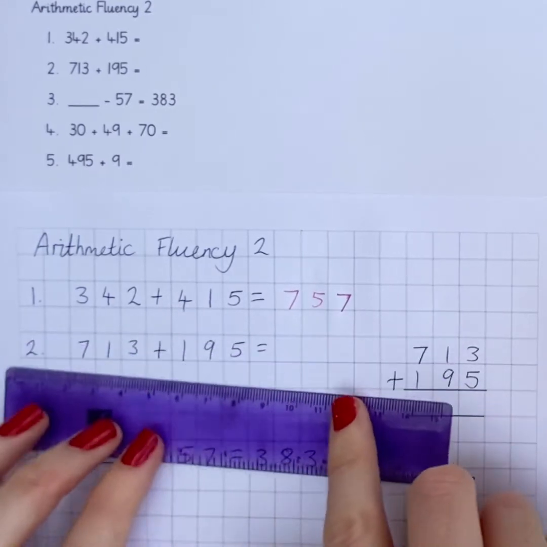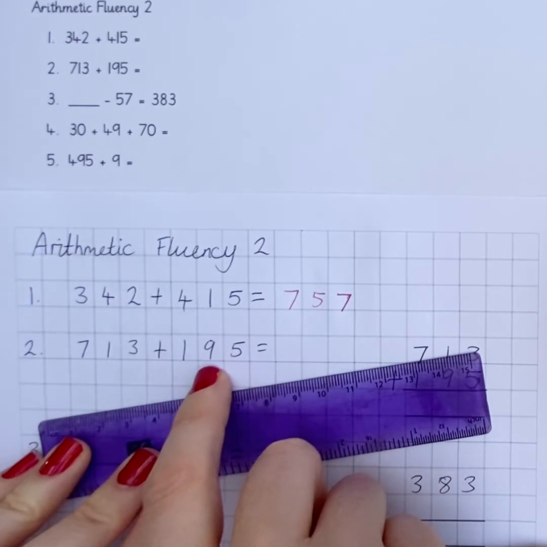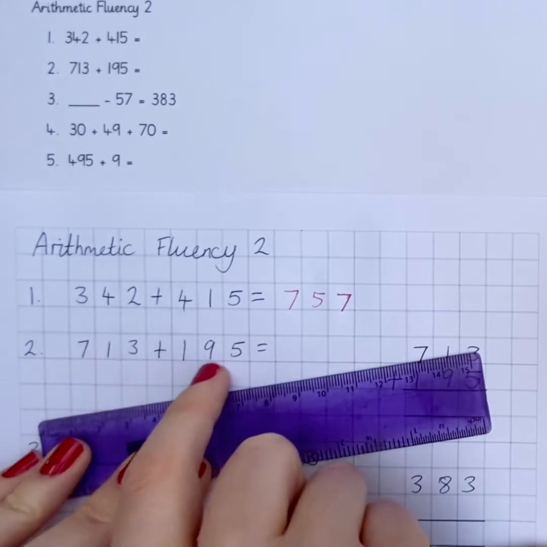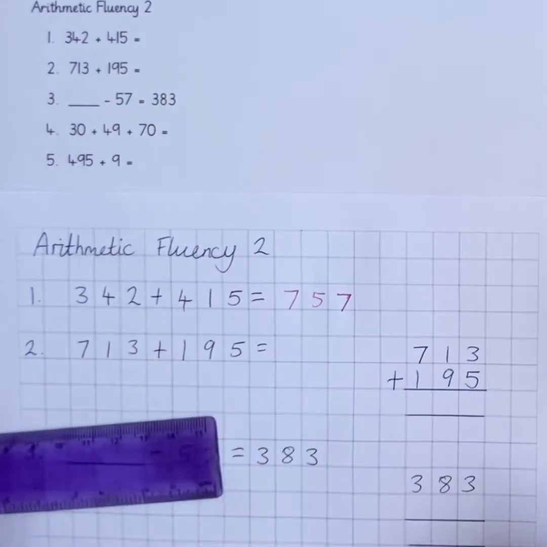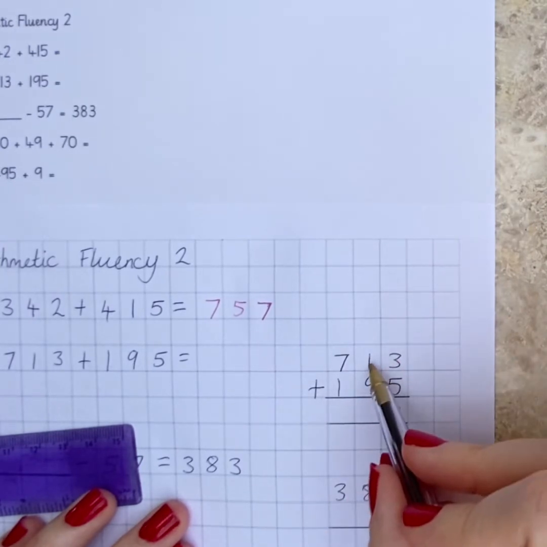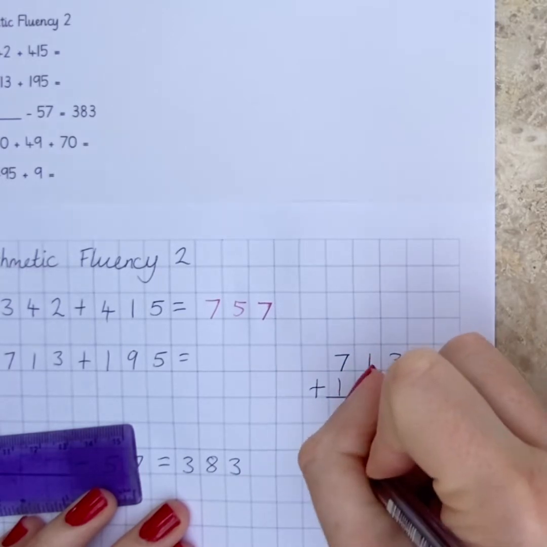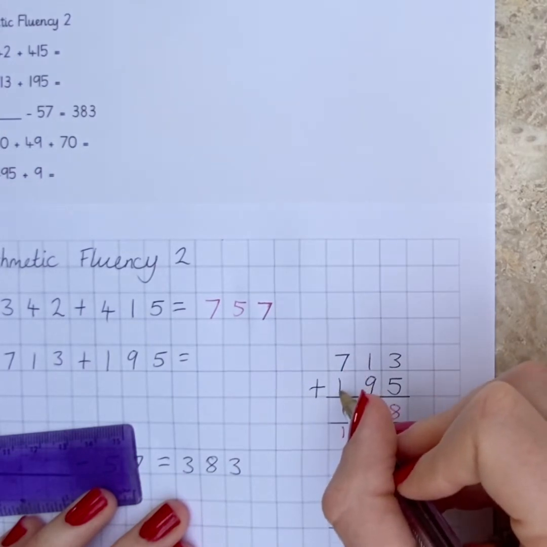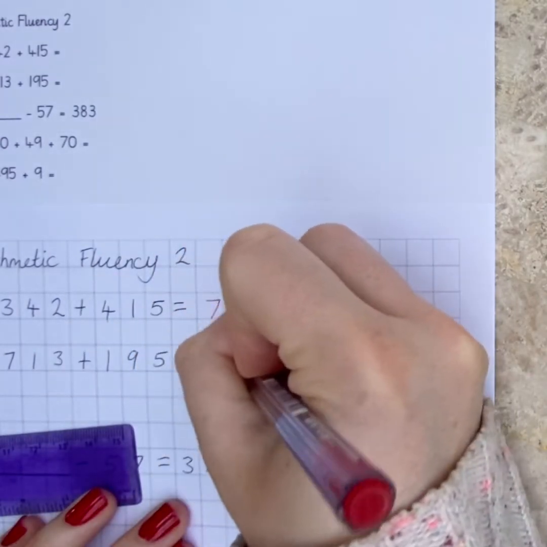757. For the next question, we have the numbers 713 add 195. Now the ones, I can see that would be fine, but in the tens, I can see that we'd have to regroup here when we're adding 1 ten and 9 tens. So I'm going to use column addition. So 3 add 5 equals 8. In the tens, we have 1 ten and 9 tens. This makes 10 tens, which is 100. So I put 1 in the hundreds and 0 in the tens. Then I have 7 add 1 is 8, add 1 more is 9 in the hundreds, so the answer is 908.